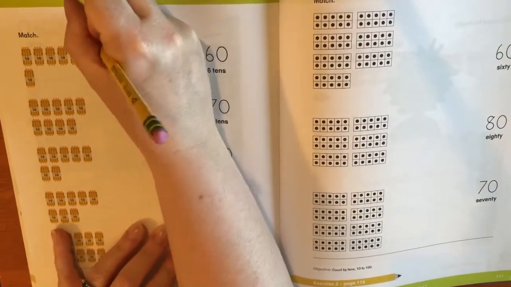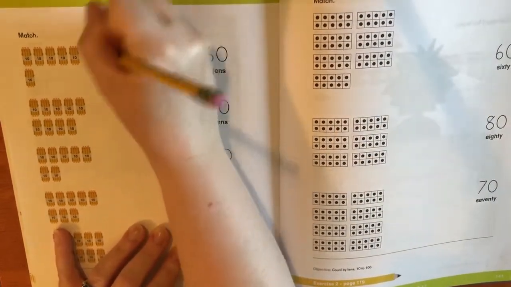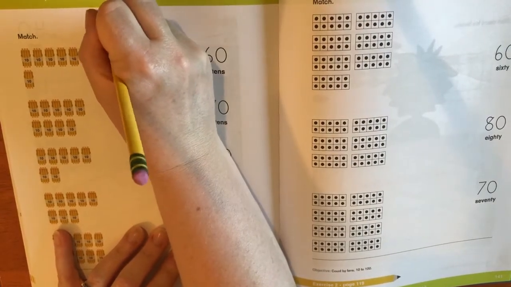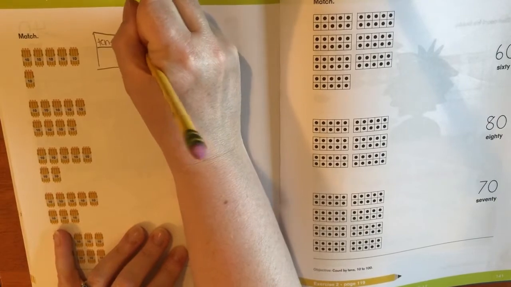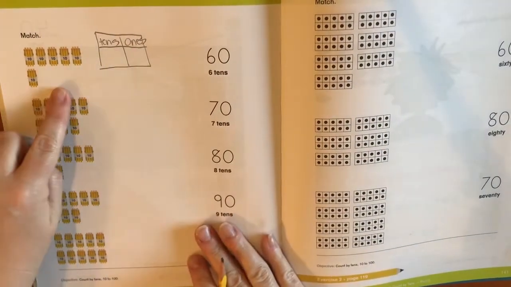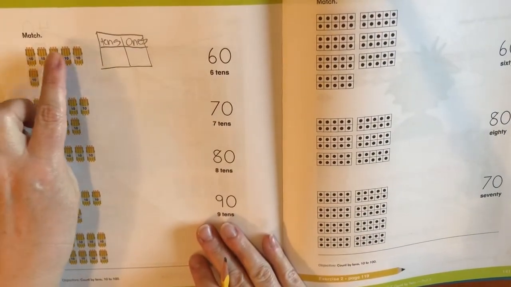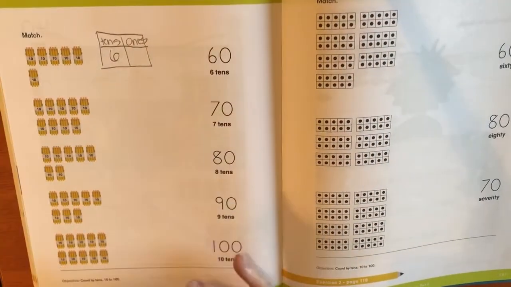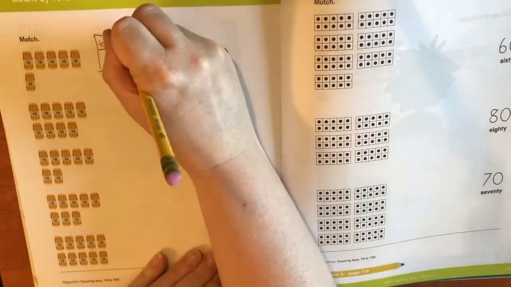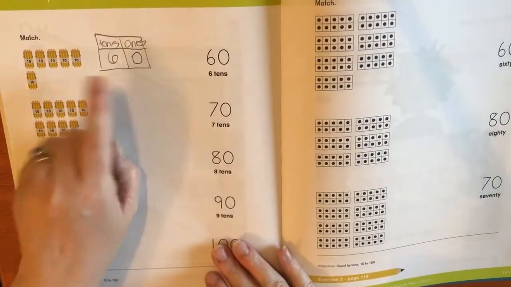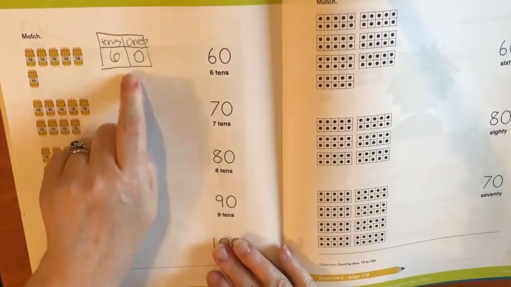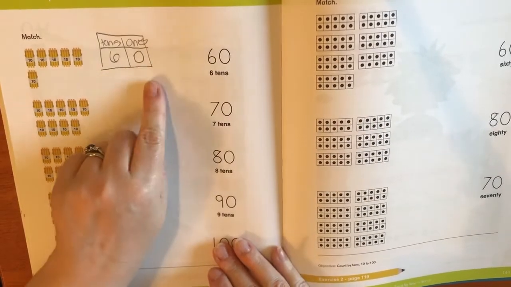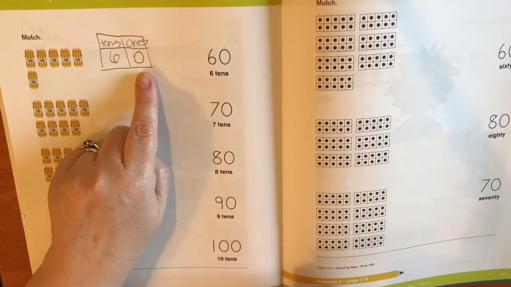I'm going to draw that out for a minute. So I have my tens and my ones. Tens and ones. So, how many bundles of 10 do we have? 1, 2, 3, 4, 5, 6 bundles of 10. And none of these have any ones, so they all have 0 ones. So I know that 6 groups of 10 is 60 because it has 6 tens and 0 ones.